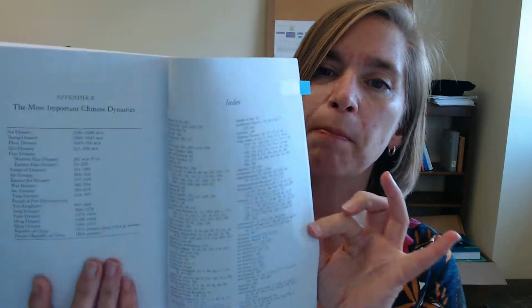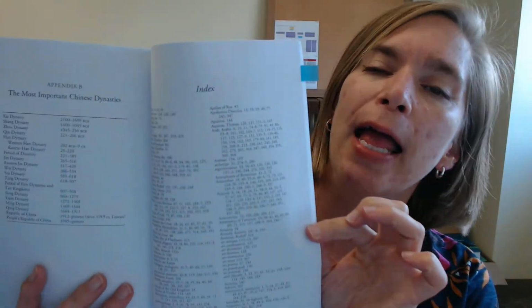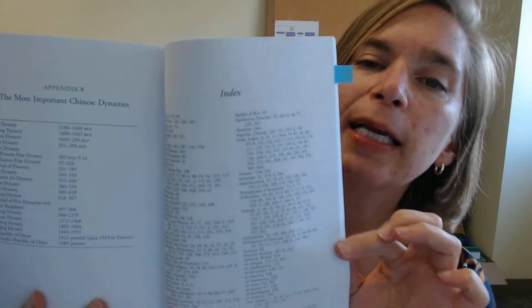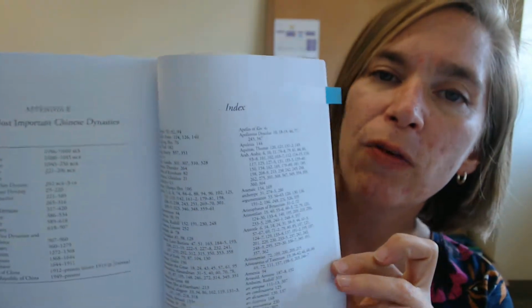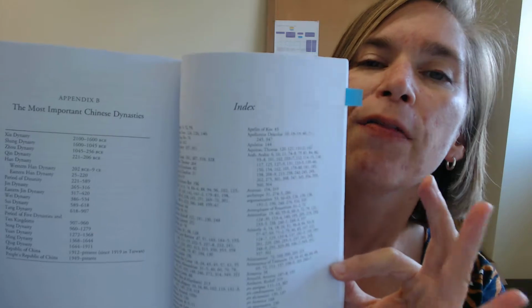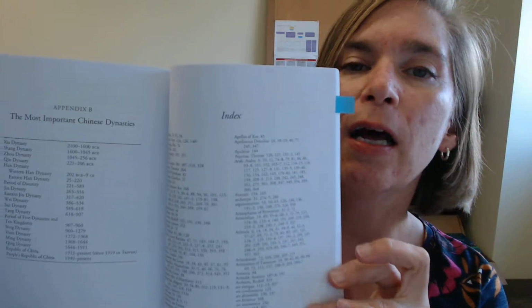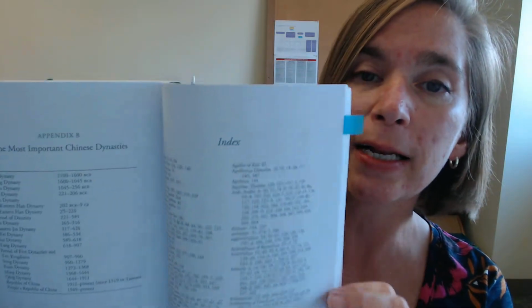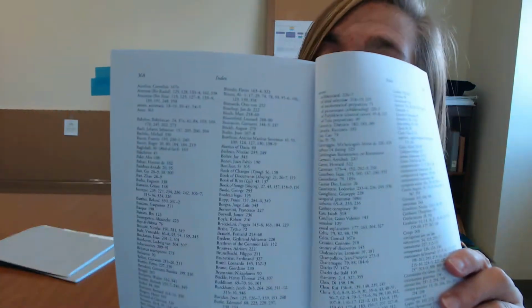Okay? The index is going to be located towards the back of a book. And the index contains keywords, key individuals, key information or concepts that are referred to within a particular book. So say, since this is a book on the history of the humanities, we're interested in Sir Francis Bacon.